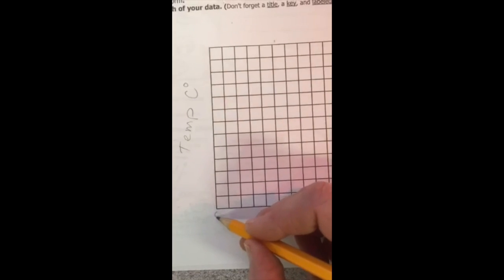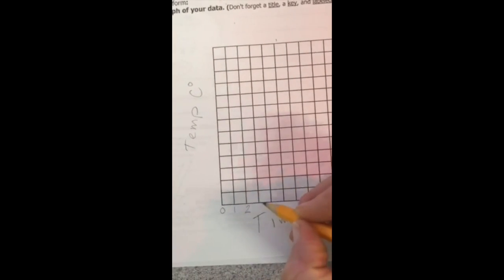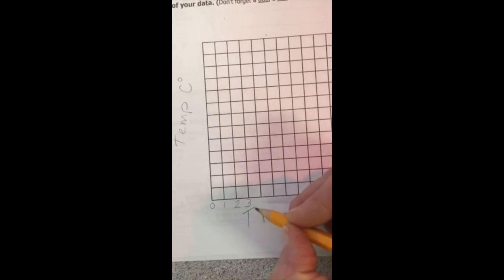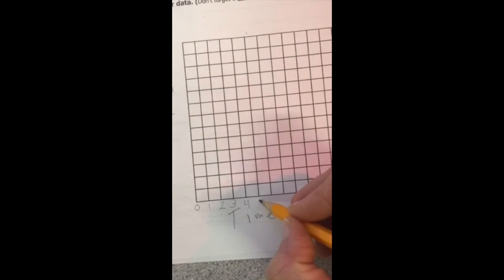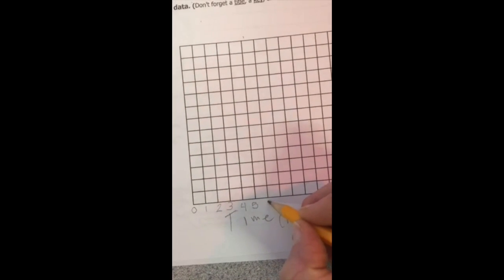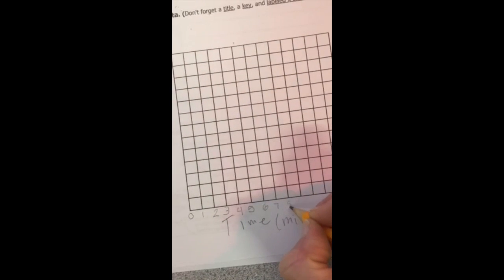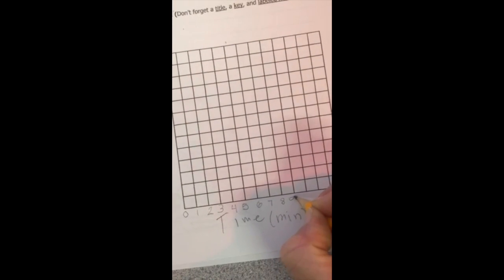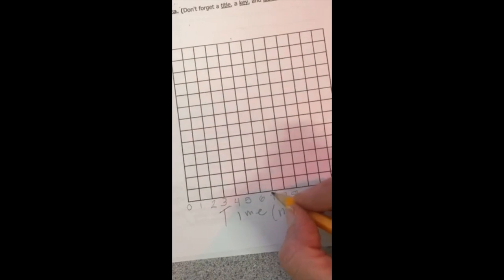Time starts at 0 because we had 0 minute, and 1, even though we didn't measure 1 and 2, we're still going to put them in there. 3, because we can draw a line from 0 to 3, and then from 3 to 6 to figure out what those temperatures were, even though we didn't actually measure them. Okay? Notice that I put each of the minute numbers right on the line.